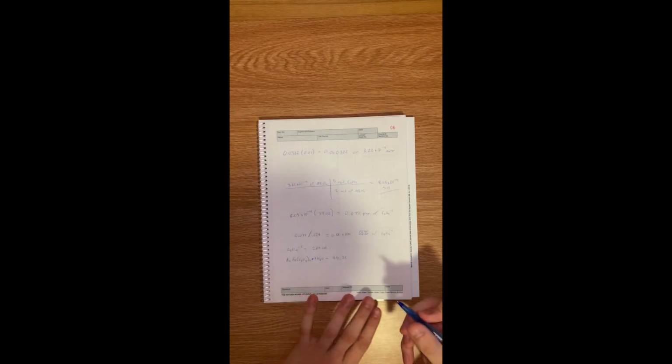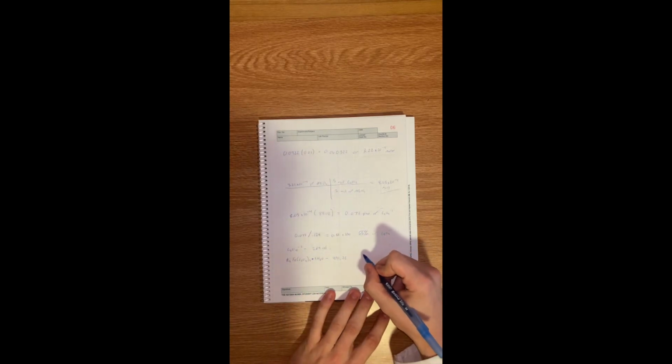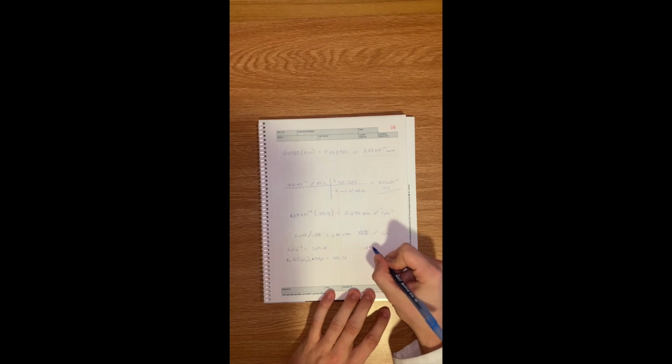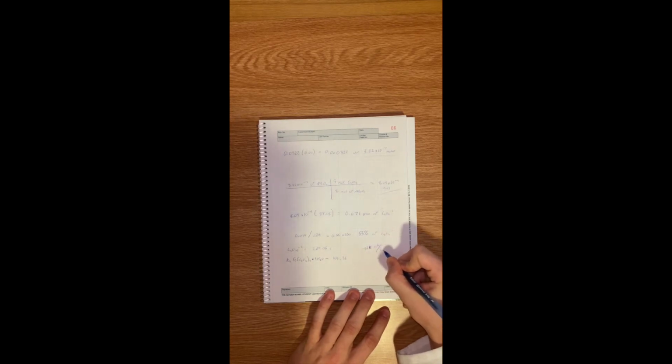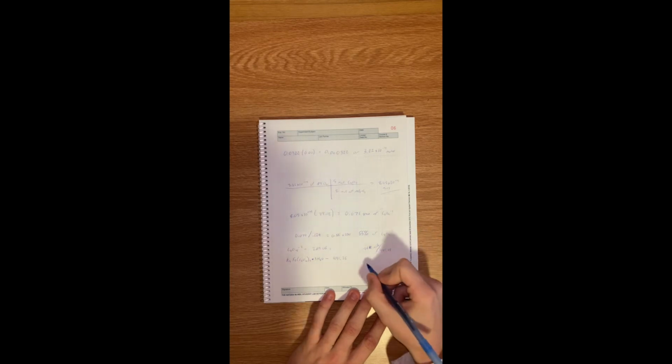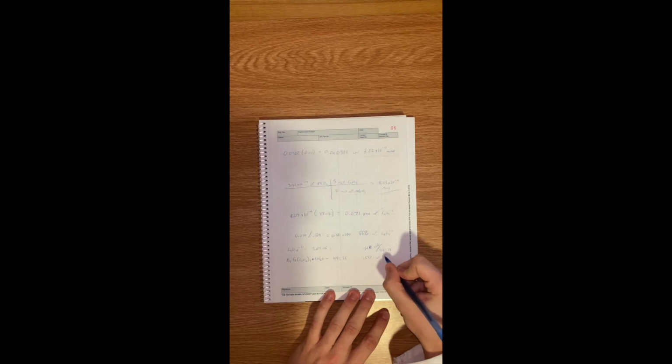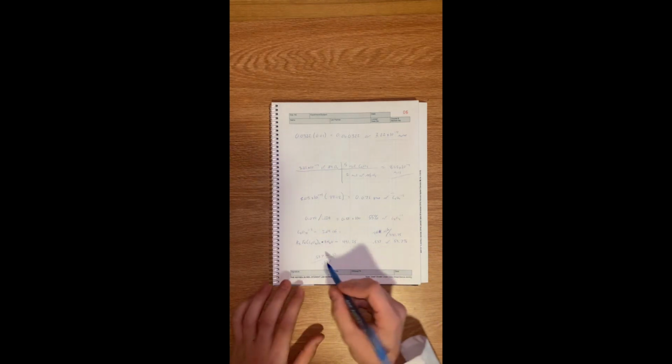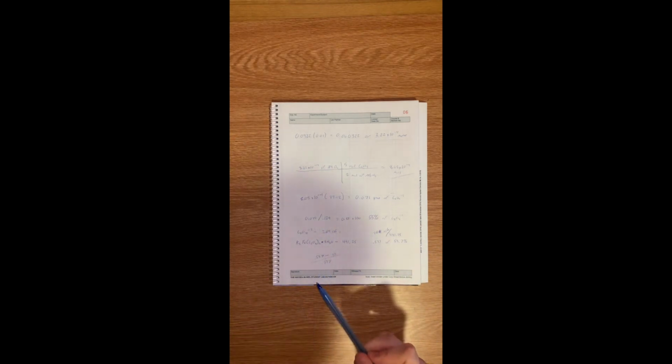To determine the actual percentage, as you could guess, divide 264.06 by 491.25 to get 0.537, or 53.7%.